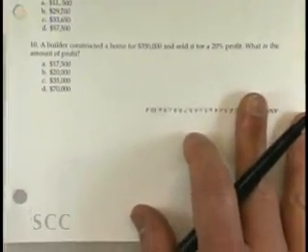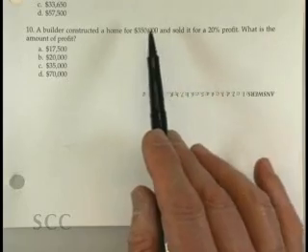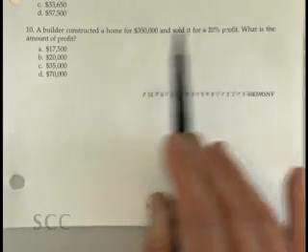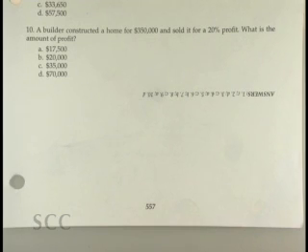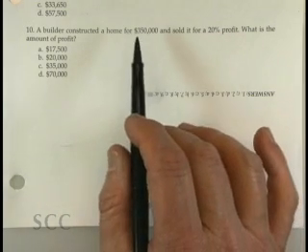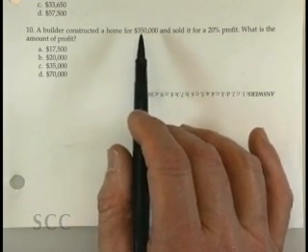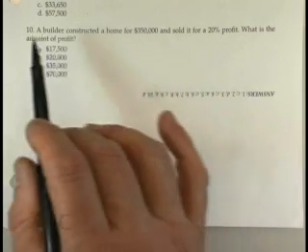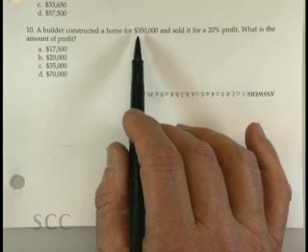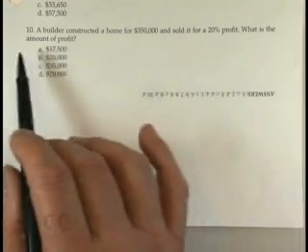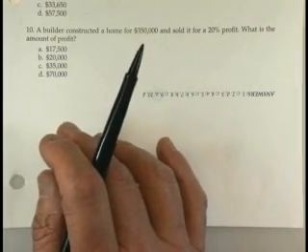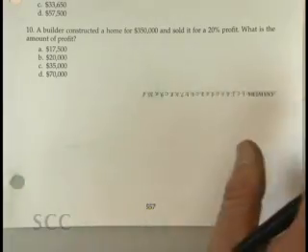Last one. A builder constructed a home for $350,000 and sold it for a 20% profit. What was the amount of the profit? So what we have to do is figure out that the $350,000 was his cost. He made a 20% profit. What we have to do is figure out how much he sold the property for in the end.